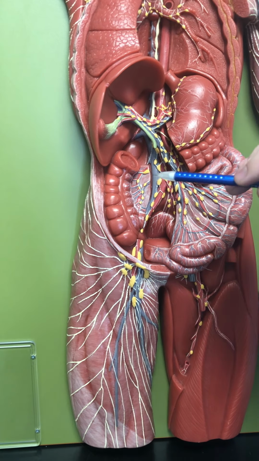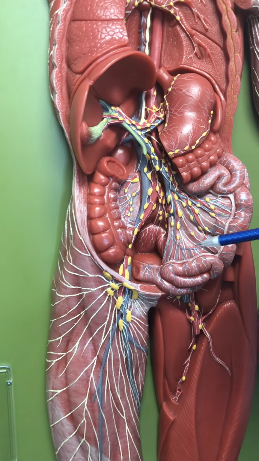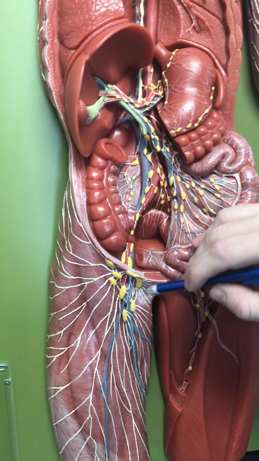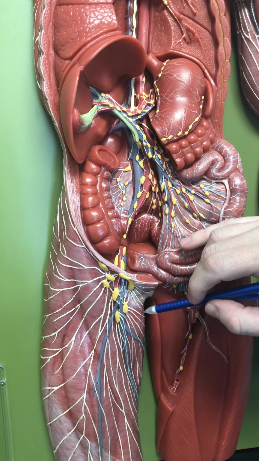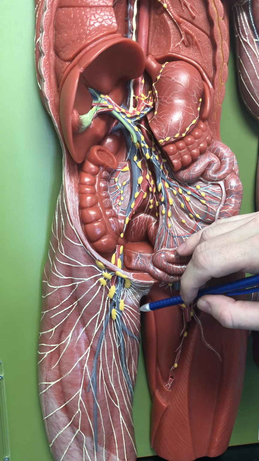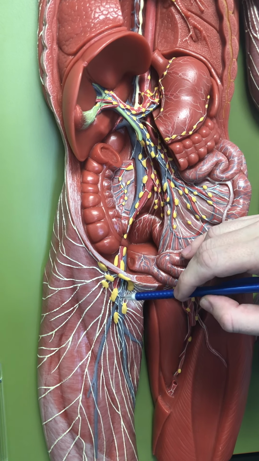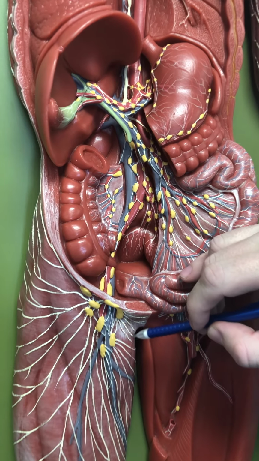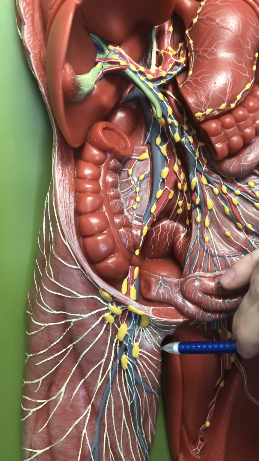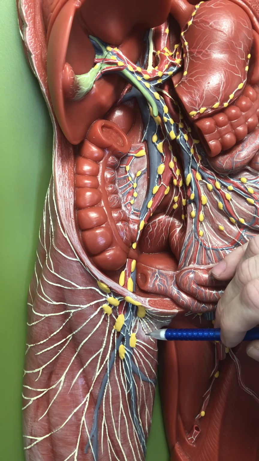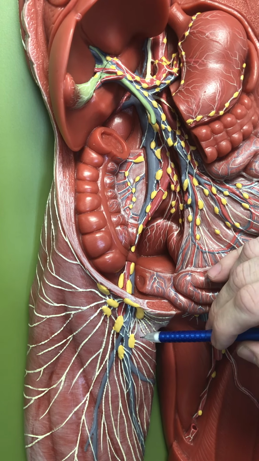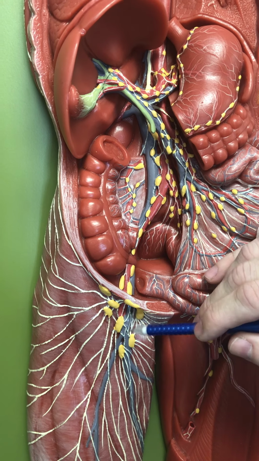Lymph nodes filter the lymph to get rid of anything that should not be in your lymph, like bacteria, for example. Those are called lymph nodes, and they are located in certain strategic areas to help us filter those pathogens as part of our immune system.